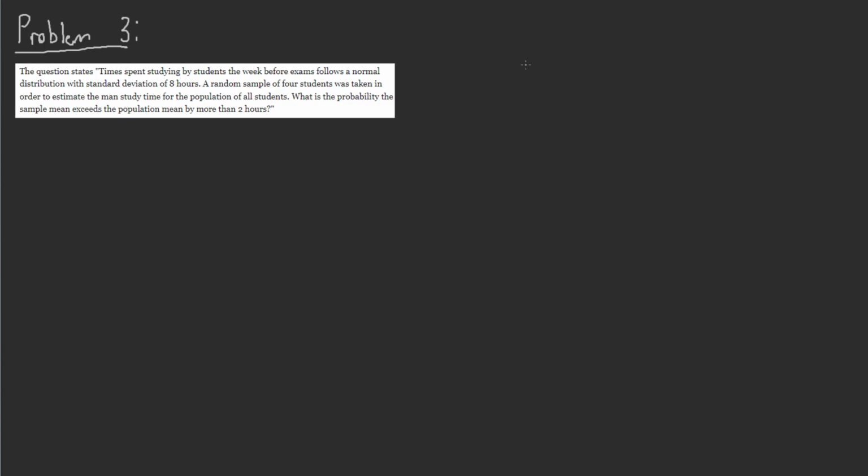All right, with that being said, this is the last problem I have here. The question says that the time spent studying by students the week before exams follows a normal distribution with standard deviation of 8 hours. A random sample of 4 students was taken in order to estimate the, I guess it's supposed to be the mean study time for the population of all students. And we're asked what the probability is that the sample mean exceeds the population mean by more than 2 hours. And so we should already be familiar with the sampling distribution, or the distribution of sampled means.